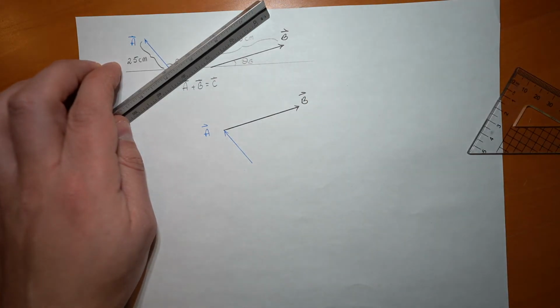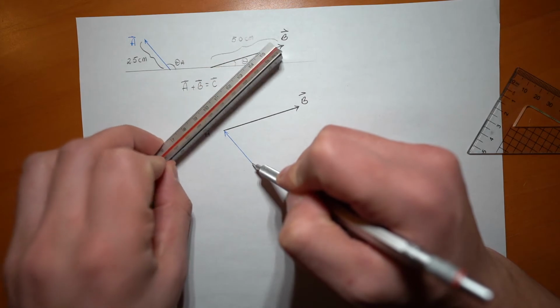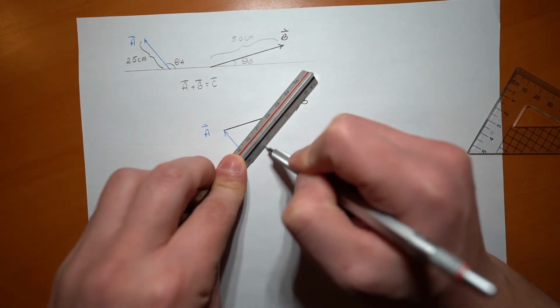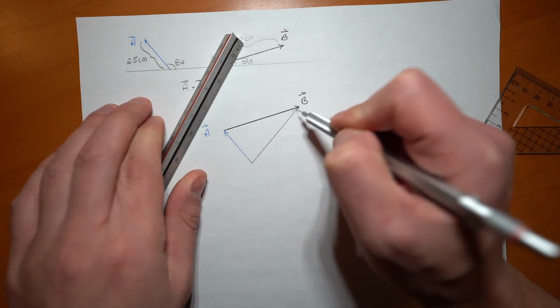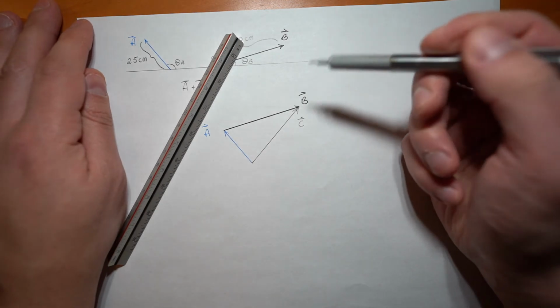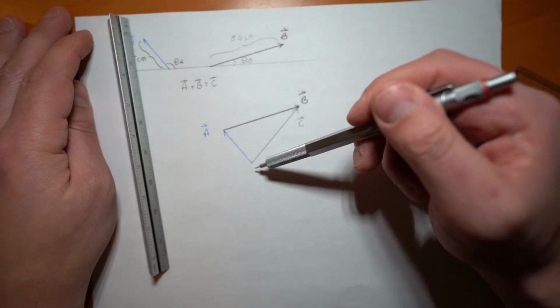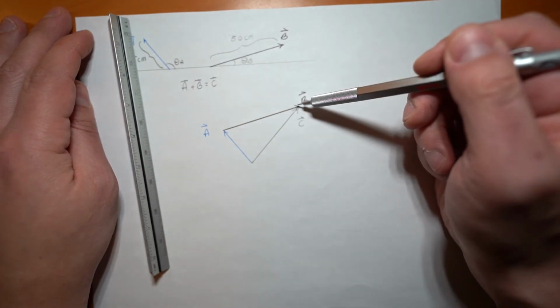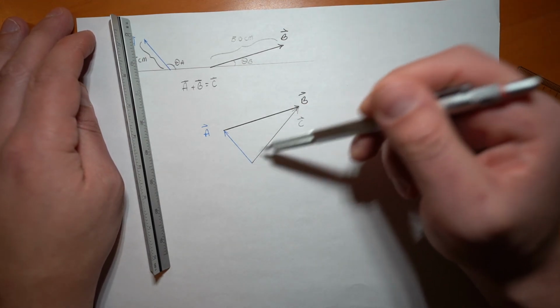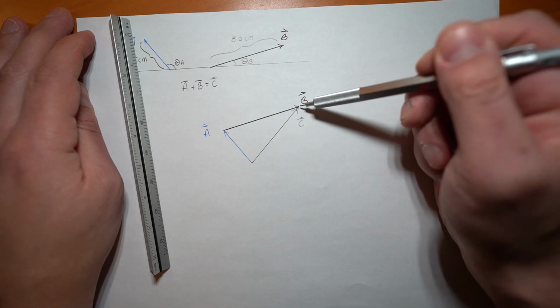And the resultant vector now, from the tail of a to the tip of b, is the resultant vector c. You can think of these as displacement vectors, so think about an initial displacement a plus a second displacement of b. Where do you end up? Well, your net displacement or your resultant displacement vector c represents the exact same motion.